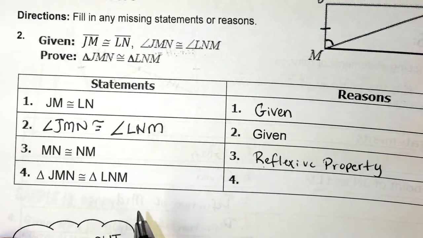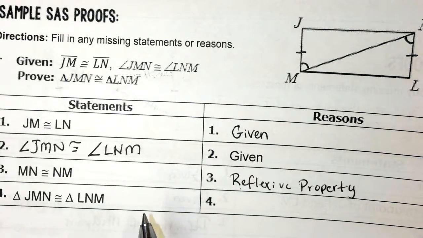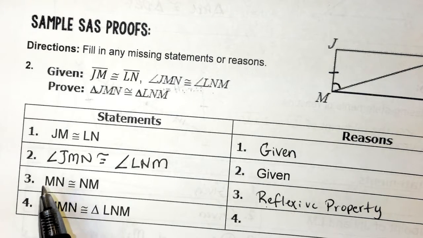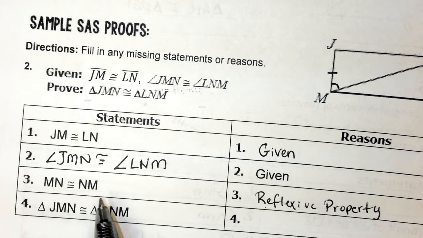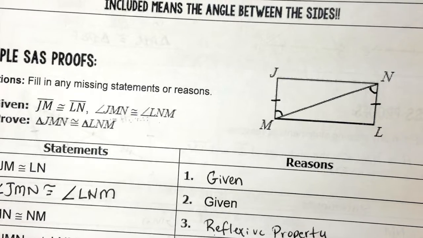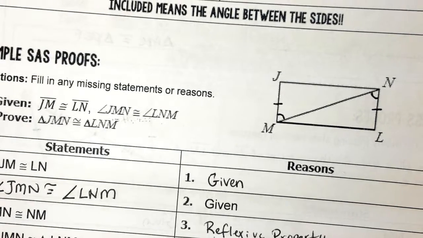So you just got to understand, the ones that look like flips, you write it the same exact way. The rotation ones, like this, is where it's going to be written backwards. MN is congruent to NM because of the rotation. Alright, I just want to make that clear because my kids mess up on that.